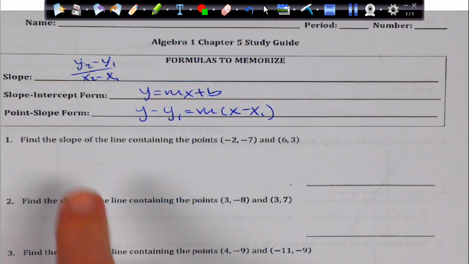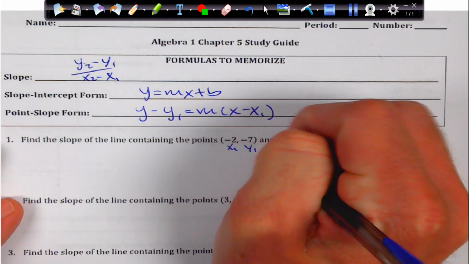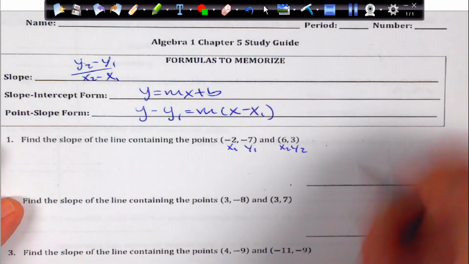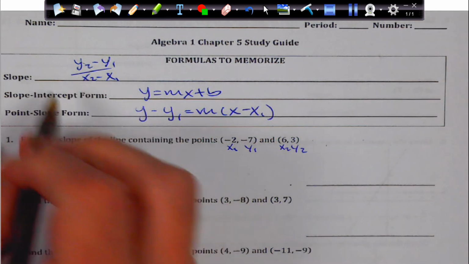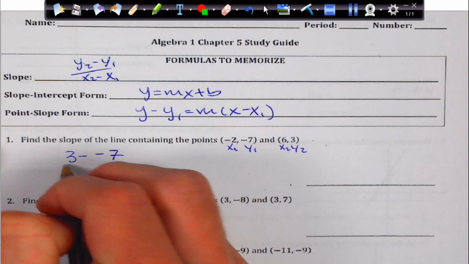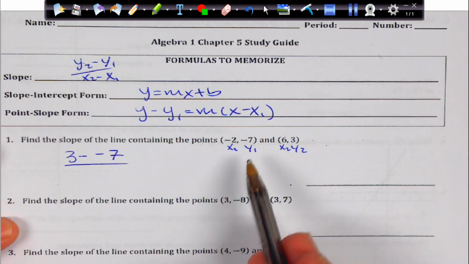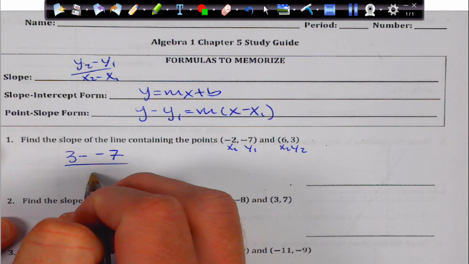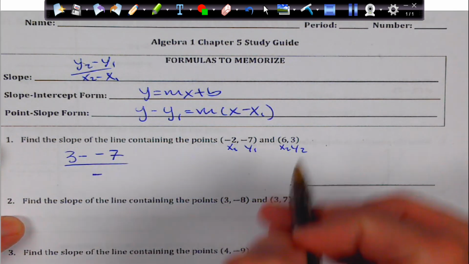Find the slope of the line containing these 2 points. The first thing I have to do is find the slope. So I label my points x1, y1, x2, y2, and I put in the formula. It's going to be 3 minus a negative 7. Notice there's a negative built into the equation between the two y's. Sometimes I just do the minus right there so I won't forget it.